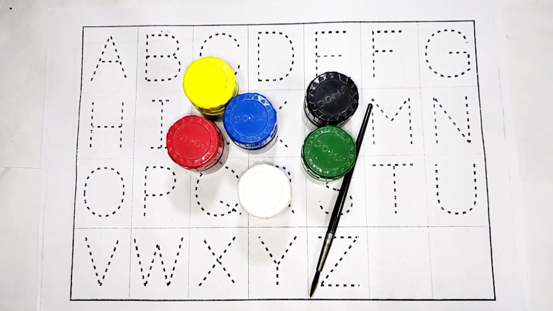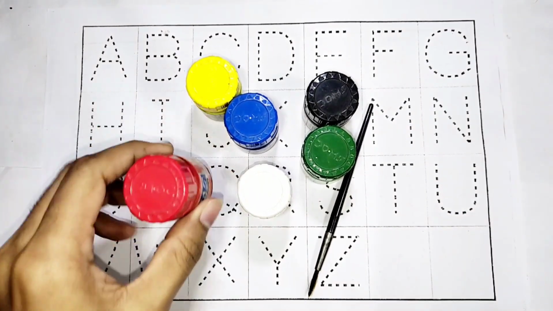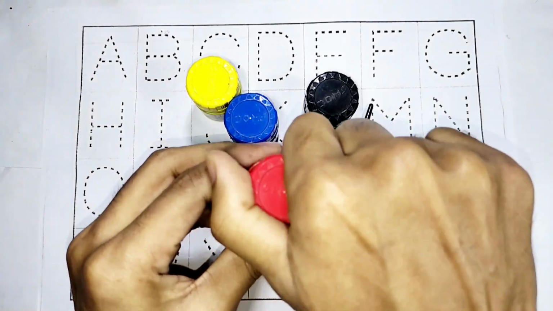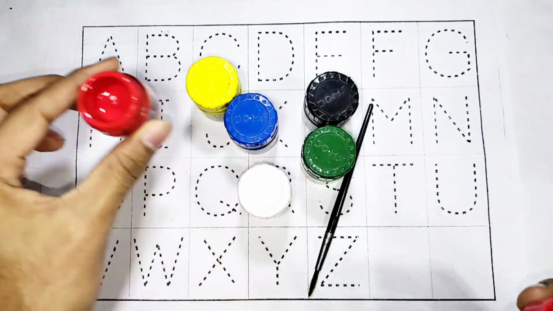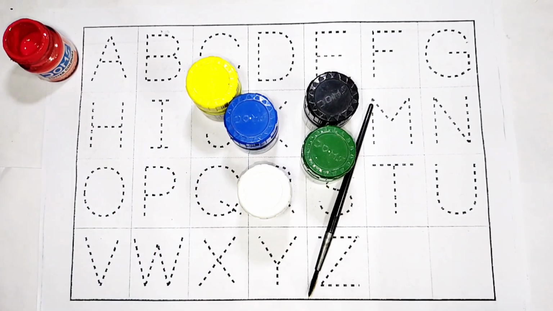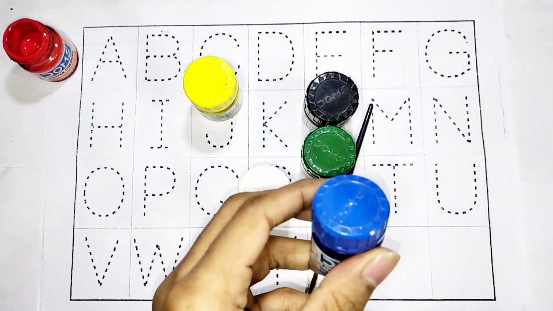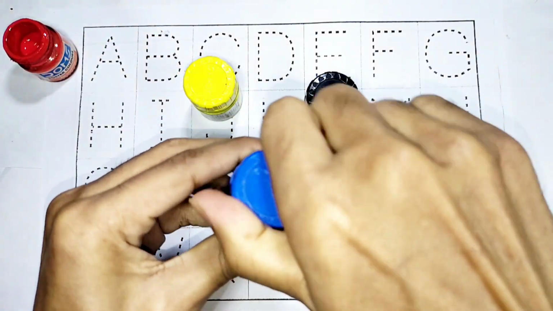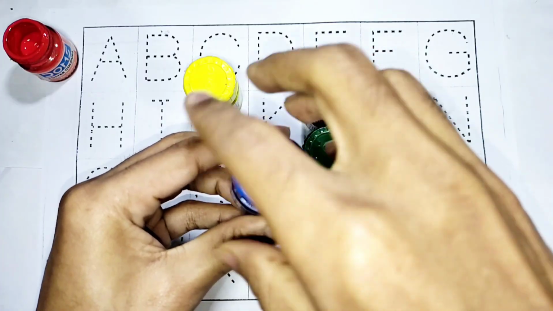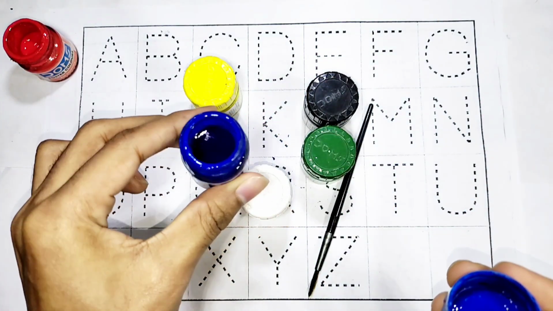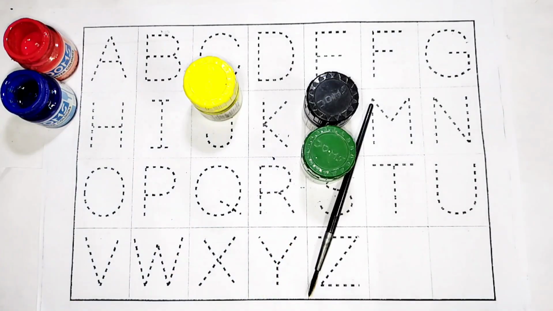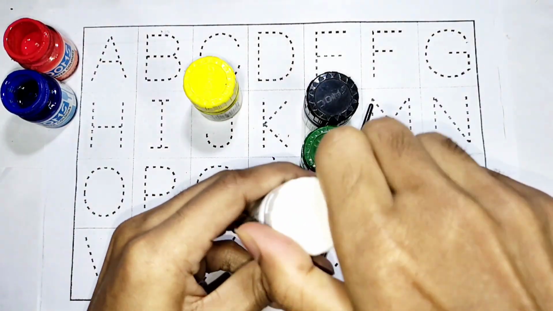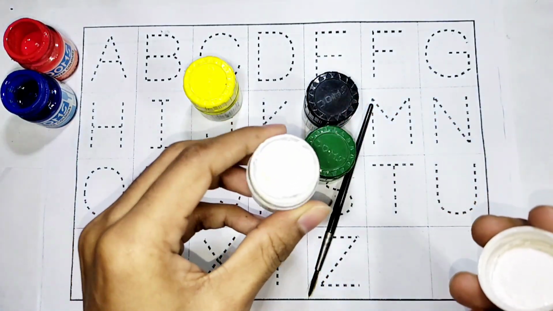Now we are opening color. First we are opening the color of red. Red color. Kids, the next one is blue color. The color of blue. And the next one is white color. Kids, now we are opening the color of white.